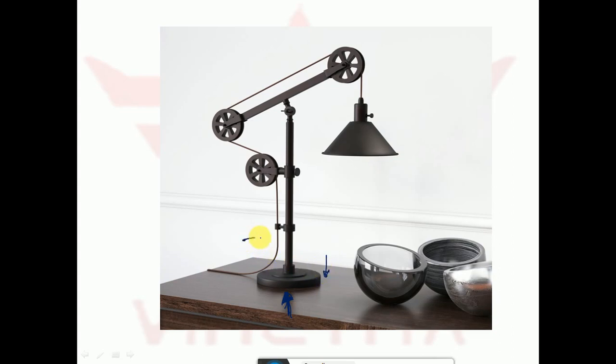That's it. I can move this table lamp in this direction, I can move this table lamp in this direction, I can lift this table lamp, or even I can rotate this table lamp. But the only thing that is restrained is it is not allowed to move perpendicularly downward. That is, the motion that is perpendicular to the contact surface is restrained. That is called a simple support.